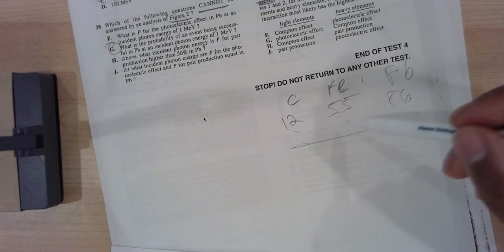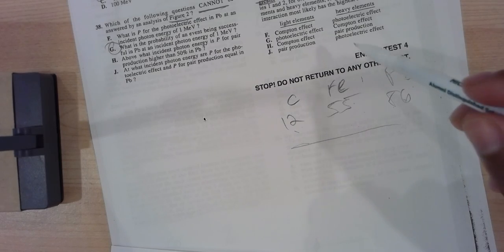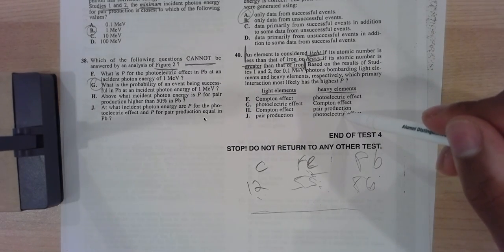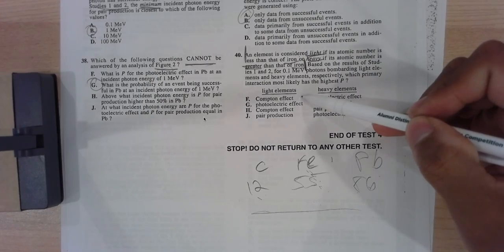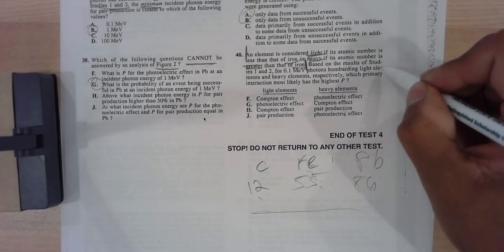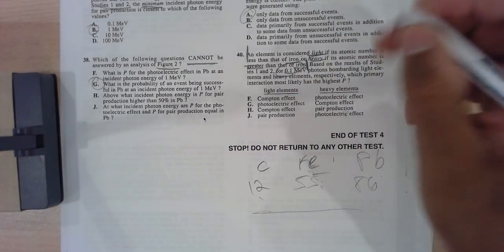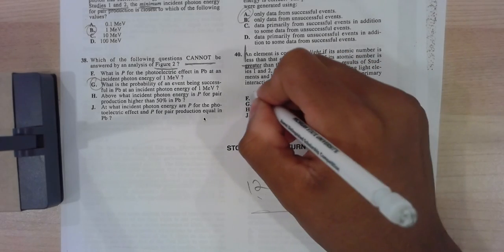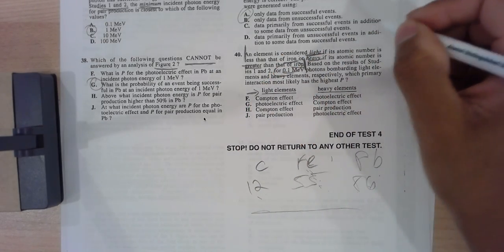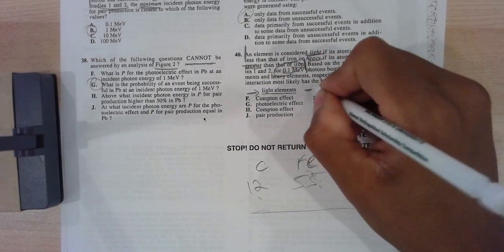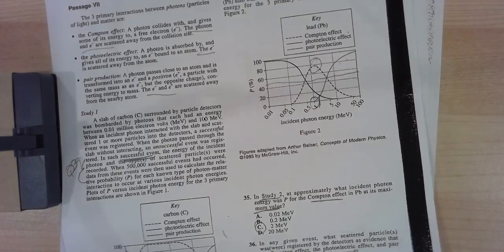Even if you had no clue what the atomic masses were, you should have been able to think that through, because that's kind of the only way to answer this question. Because what they're saying is, at point 1, out of the light elements, which one had the highest? And at point 1 for the heavy, which one had it? So for the light, which chart am I going to look at?